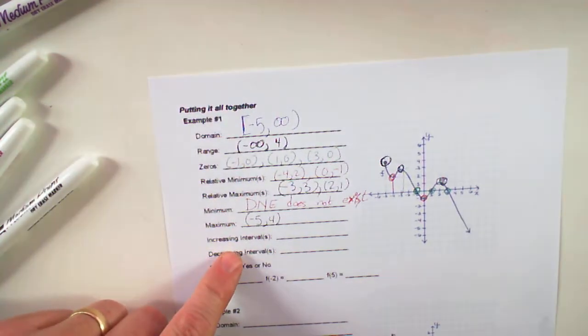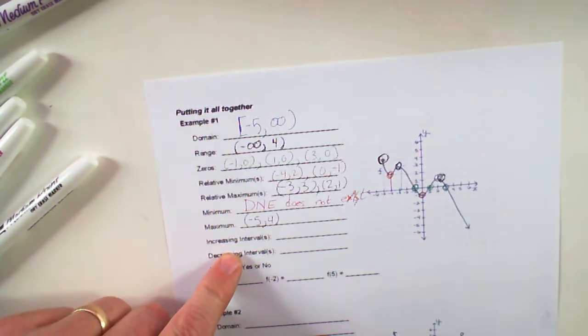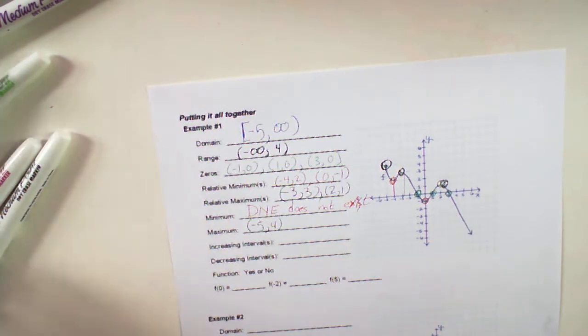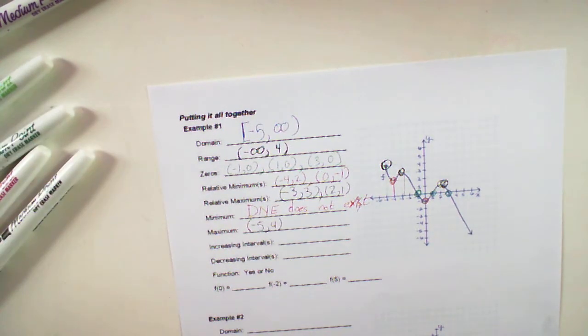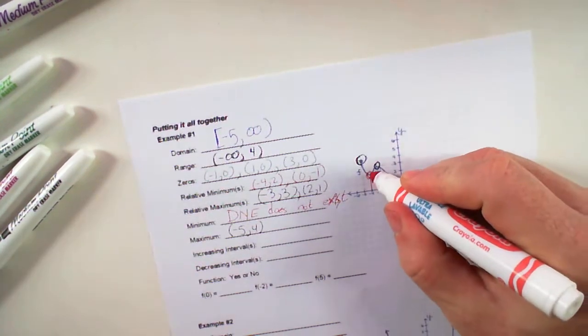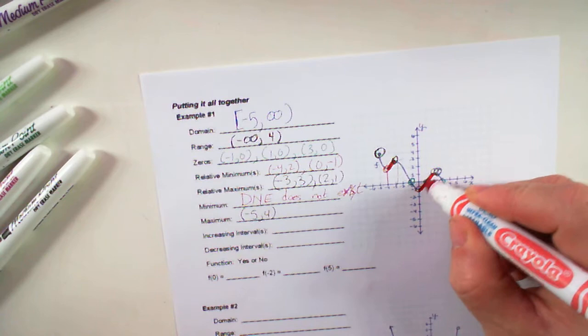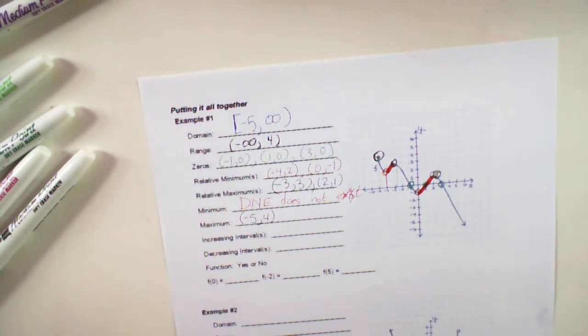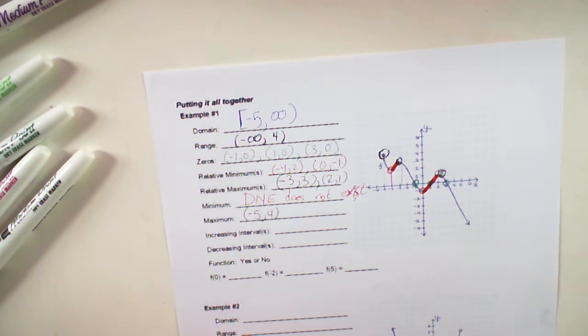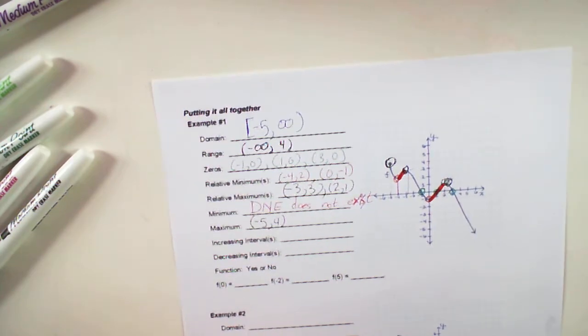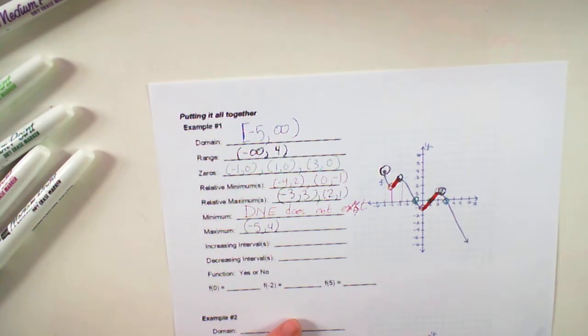Next, we have intervals of increase. This is where we are going uphill. So we are going uphill from there to there, and then we are going uphill again from there to there. Remember, when we do this, we do not include the actual endpoints, and we are only looking at x values.